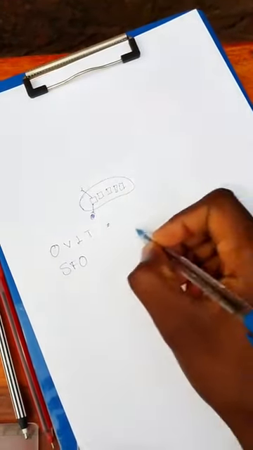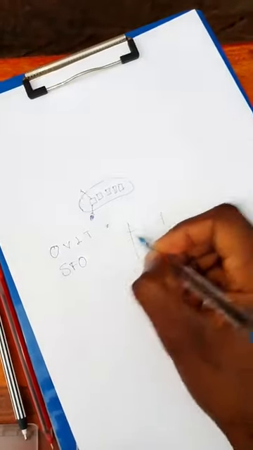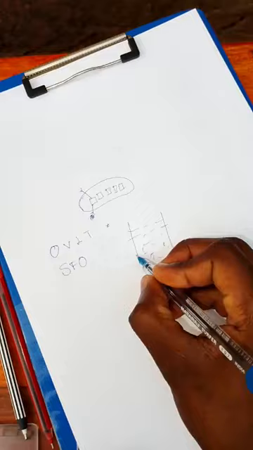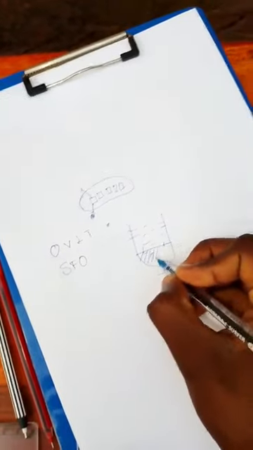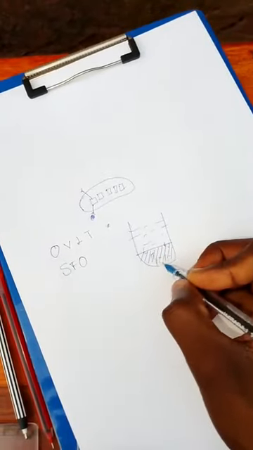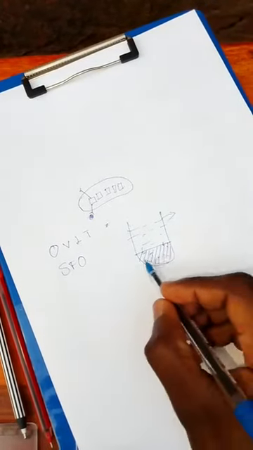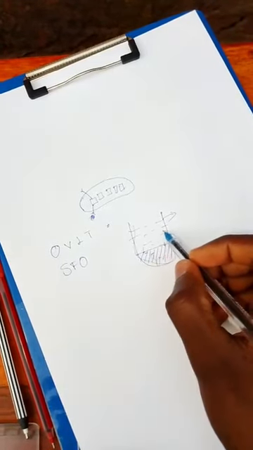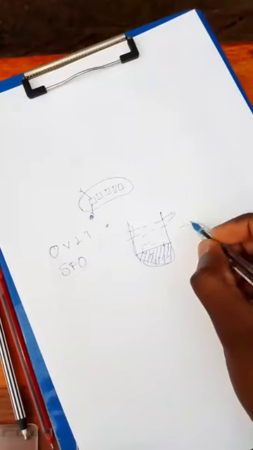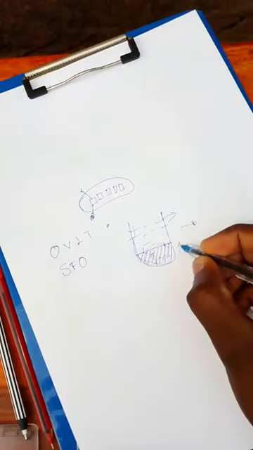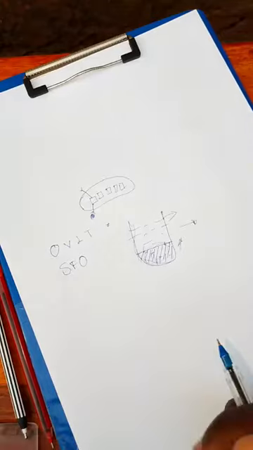The same applies if you have a cup of water, and the water is at this level, and this is the level of the solutes. Then you start losing water from the cup. The level of the water starts reducing, and as it reduces, the concentration of the solute increases, so you have high osmolality.